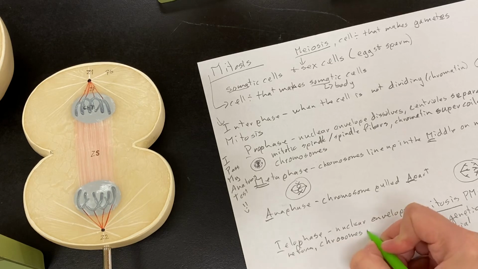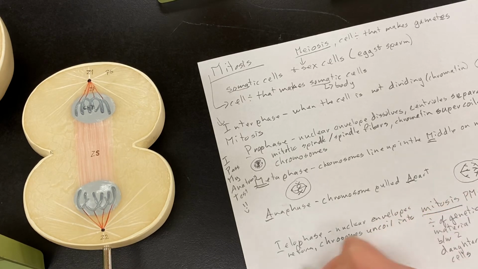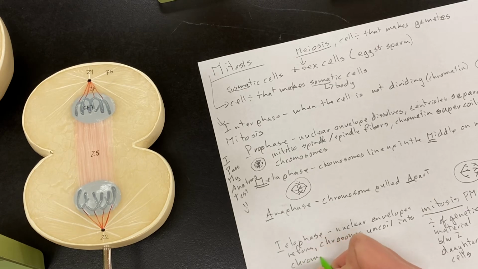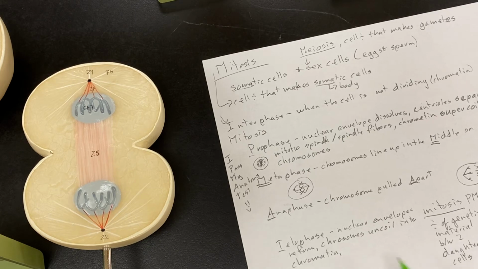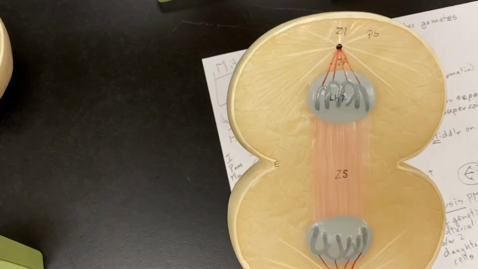Chromosomes uncoil into chromatin. Let's see, what else do we have? Well, the mitotic spindle will dissolve, but okay.